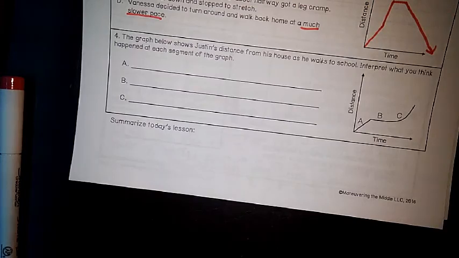Trevor, what you got? Justin walked to school at a constant speed. Okay. He stops to talk to his friend, and then after he talks to a friend, he walks back to school at a constant speed as well. That's a constant speed? Yeah. Huh. Well, anybody have a different story?